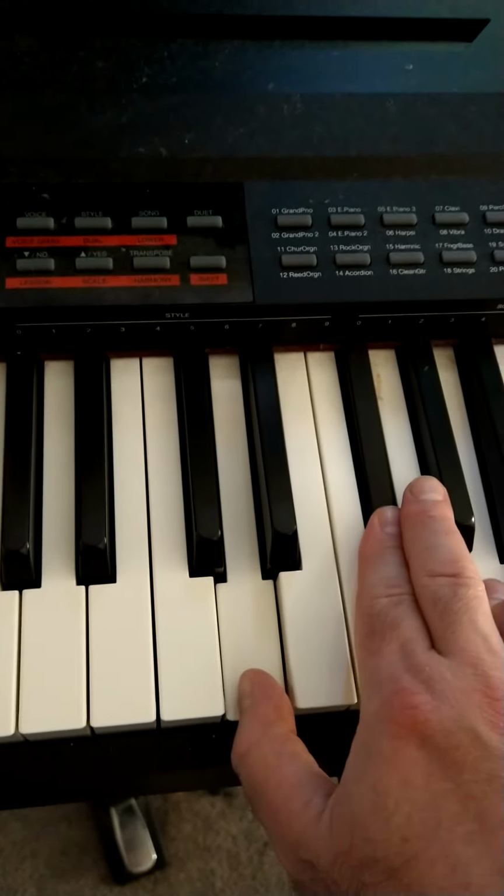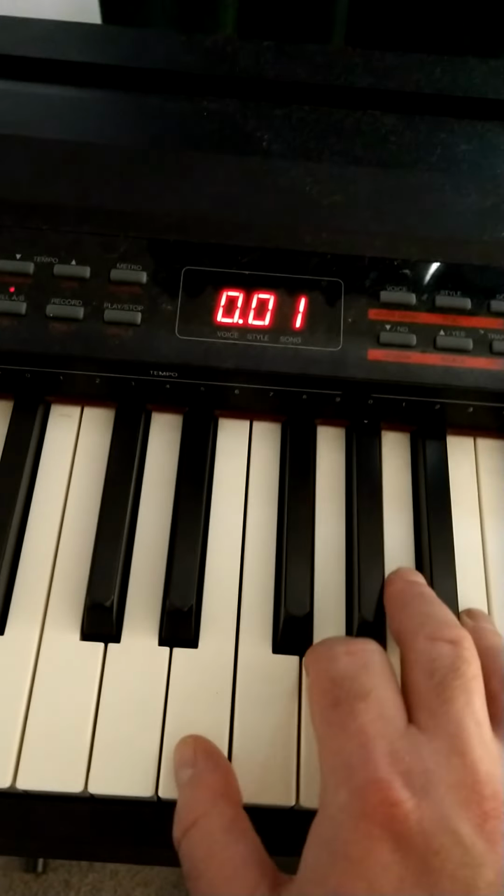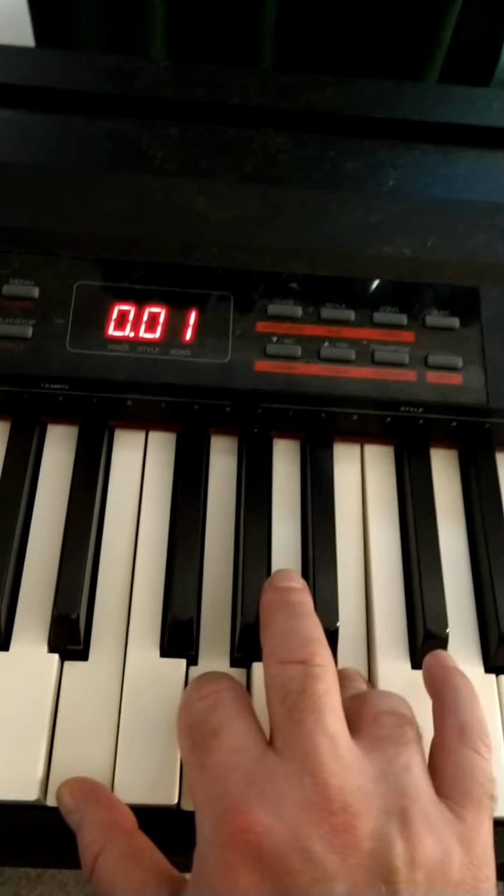The major: 1, 3, 5, 3, 5, 1, 5, 1, 3, 1, 3, 5. Now if it was minor, we flat the third, right? 1, flat 3, 5, flat 3, 5, 1, 5, 1, flat 3, 1, flat 3, 5.